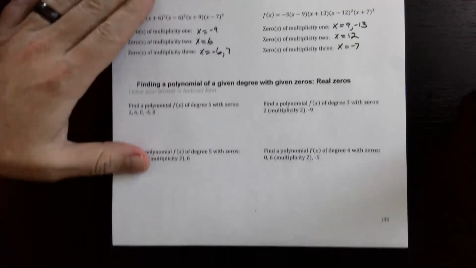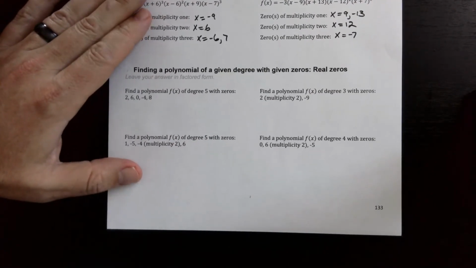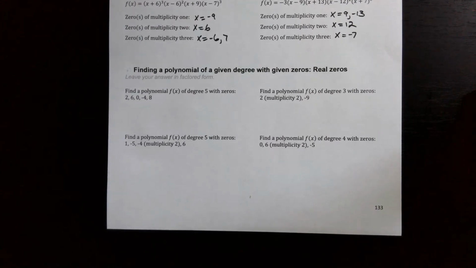Okay, let's take a look at a different kind of problem here, also relating to zeros and multiplicity.